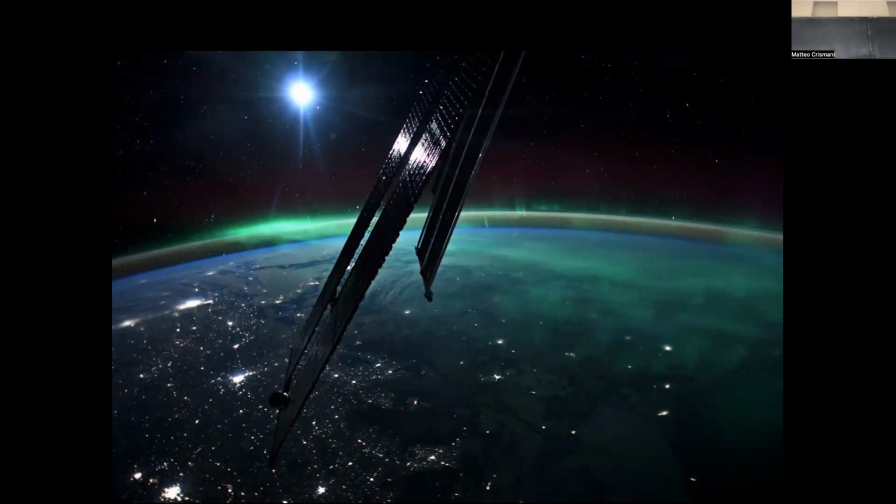You want to turn the lights off in the back? Yep. Yeah, you can kind of see it underneath.